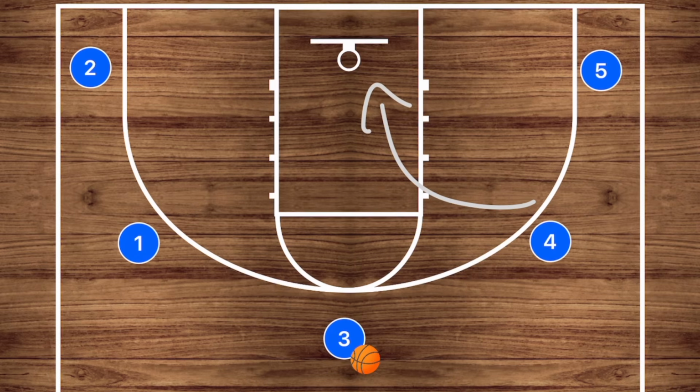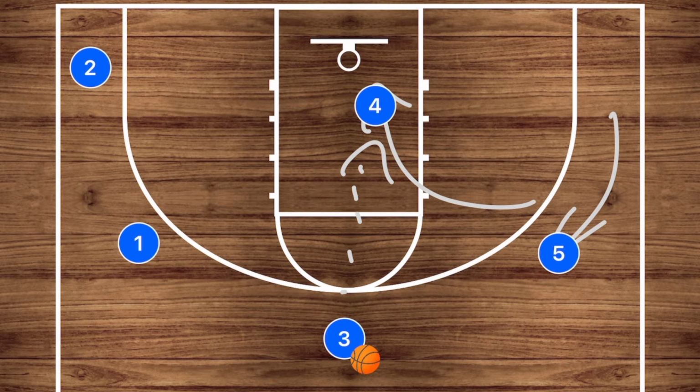Player 4 can then cut. When he cuts, player 5 fills. This could be an option to pass to. If not, then 4 fills out, and it's the exact same thing.